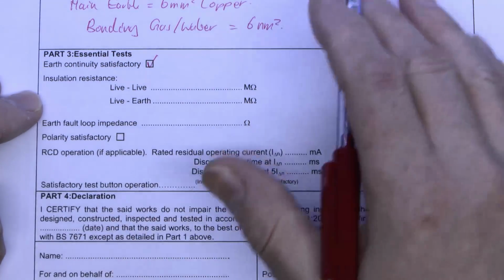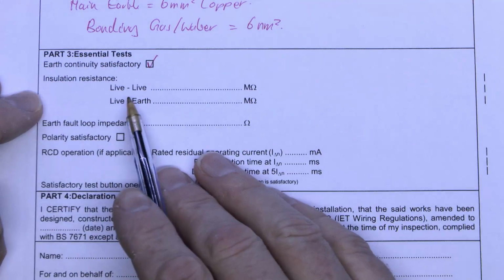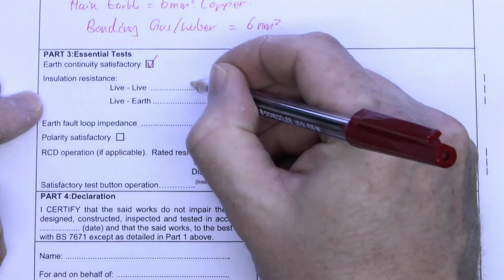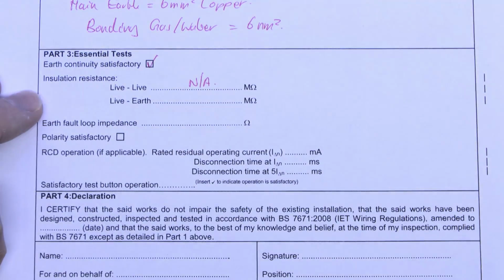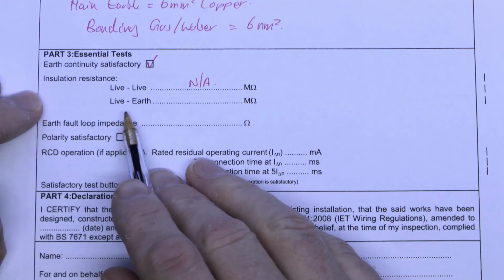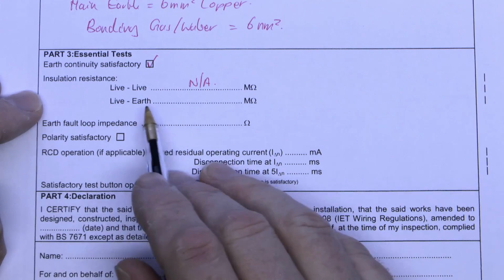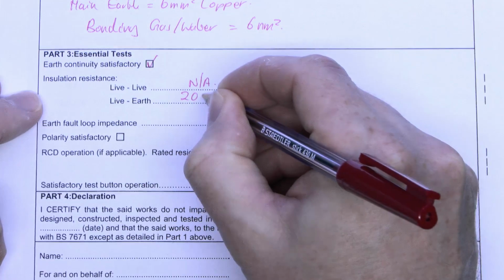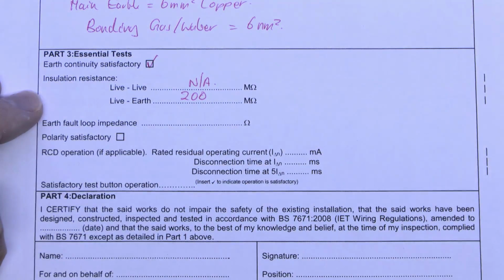Now in this case it's a single phase circuit, we're just adding it to somebody's house. There is no live to live option, because that would only apply to a 3-phase installation, so not applicable. And live to earth, that could either be, say, the line and neutral to earth combined, or you could do them separately, and we would write in the value of that in here. In this case we'll say it was 200 megohms.